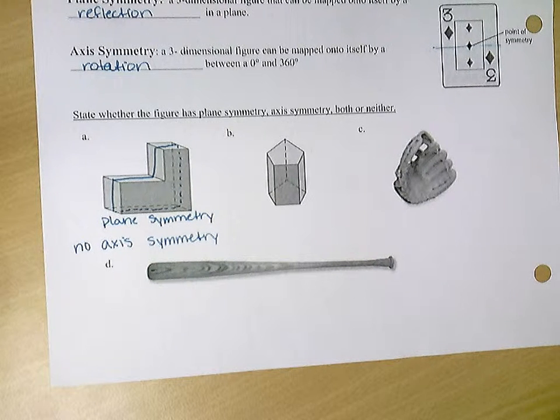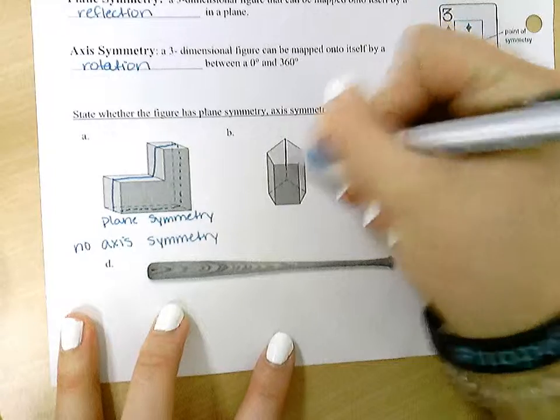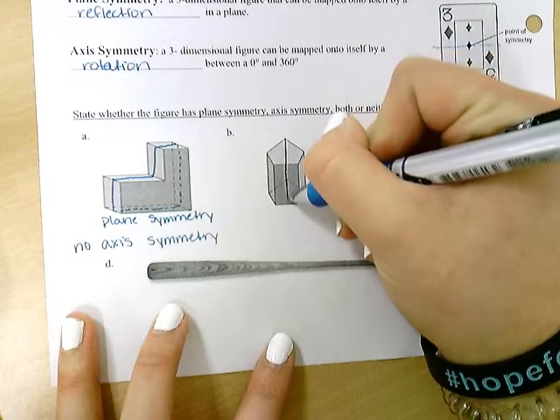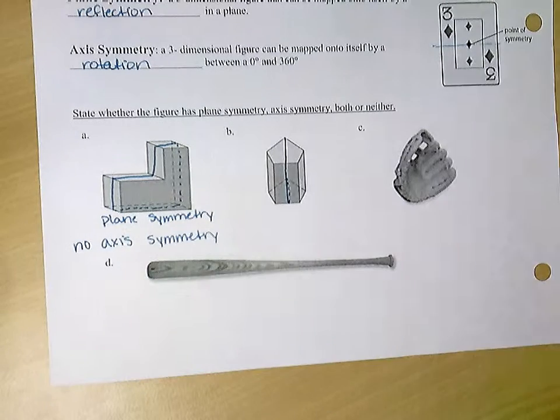All right, letter B. Does this one have plane symmetry? Can I slice through this and reflect it over a plane to get the same image after that reflection? Yes, I can. If I slice it vertically down the center, I can take that right-hand side and reflect it over that plane to get the left.